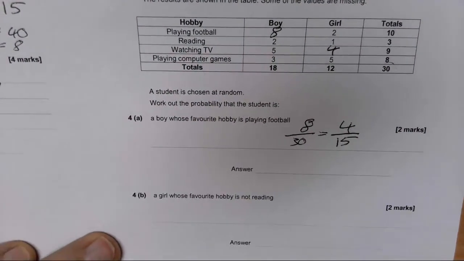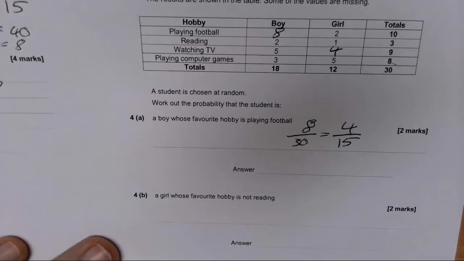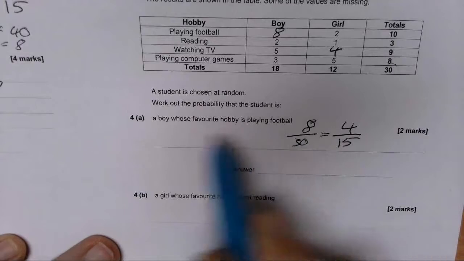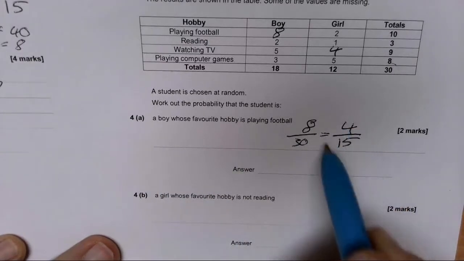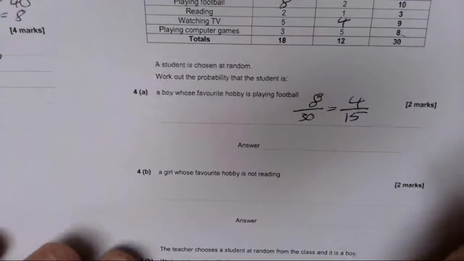I think I gave you 1 mark for identifying 8 correctly. And then the other mark was for getting this 30. Now it didn't say to give it in the simplest form, so that is optional and extra. Either 8 out of 30 or 4 out of 15 will get the marks.